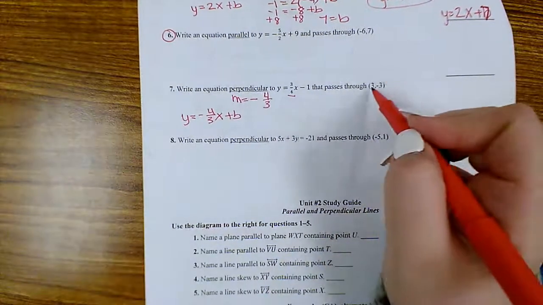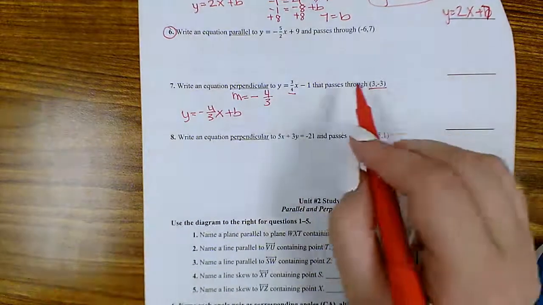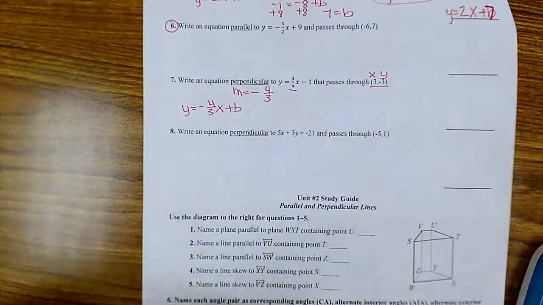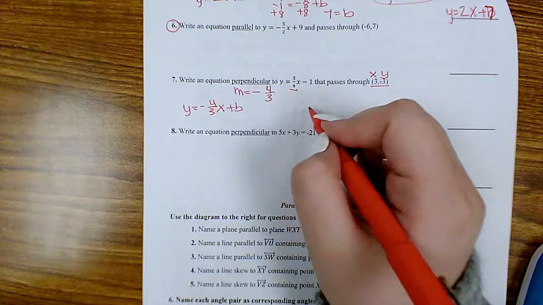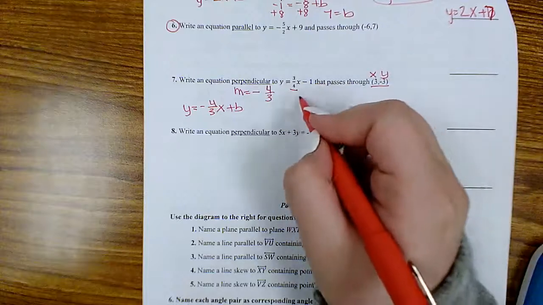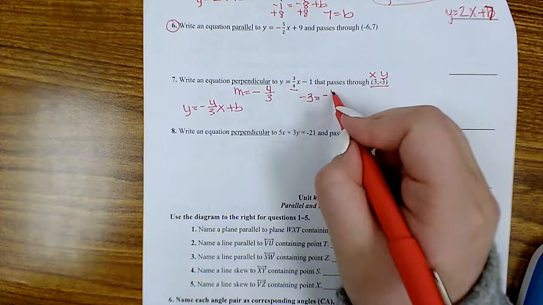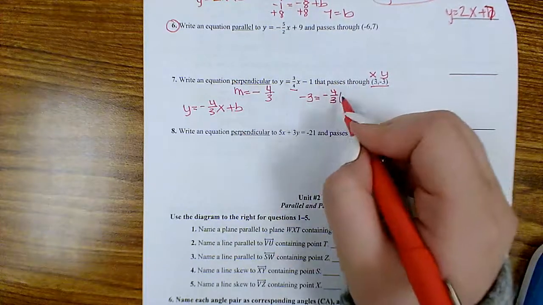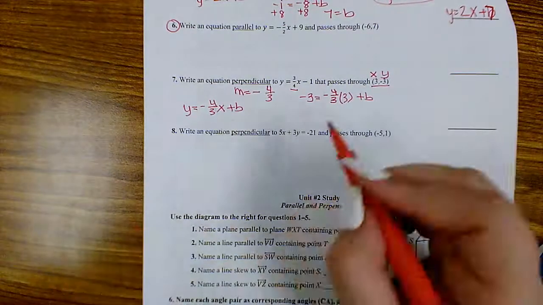And they give us this point, negative 3, negative 3. So we can put that point back into our equation and solve for b. So this is x, this is your y. So if we put that in, we get negative 3 is equal to negative 4/3 times our x, which is 3, plus b.